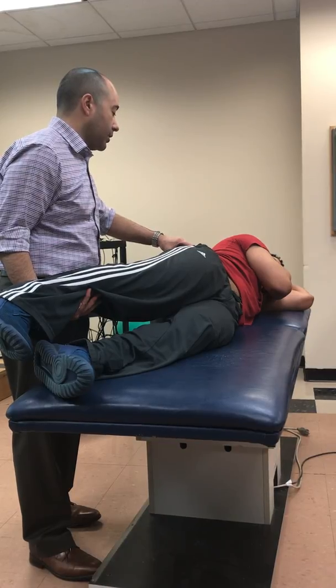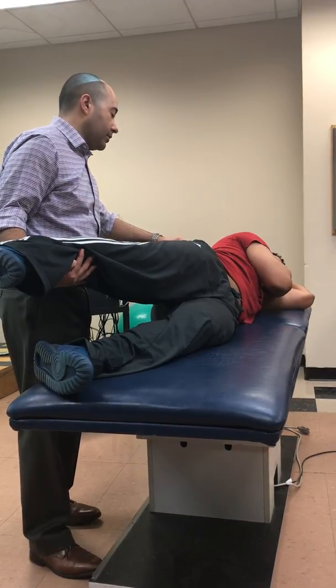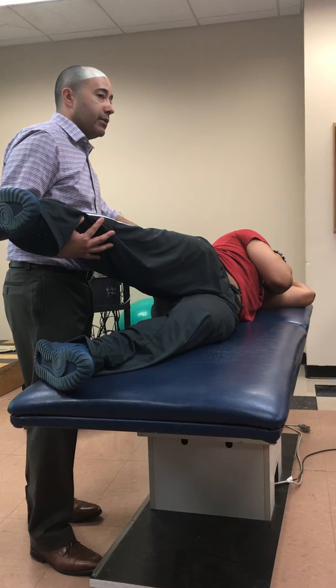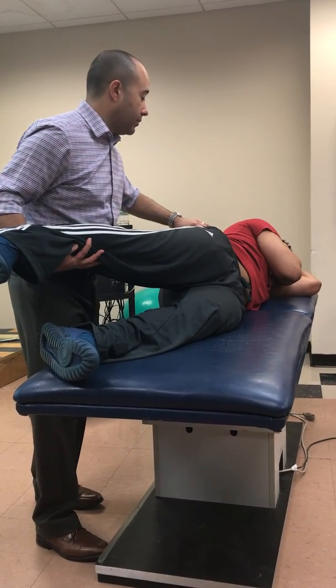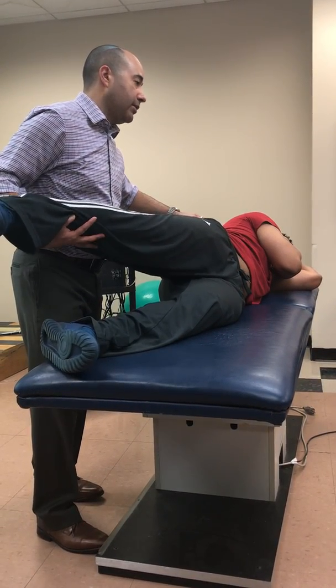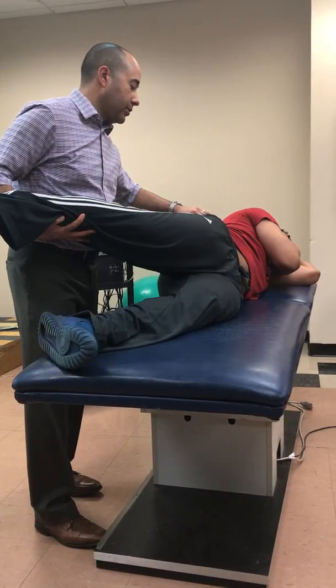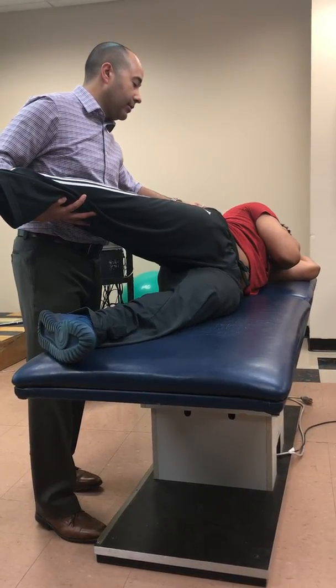Now, if we set him up in slight extension, this sets up the line of pull of glute med. So now we're going to say slowly start to lift up for me. Immediately flexion happens. Okay? So let's try and set him up a little better. Rest the knee. Rest. Okay, good. Now slowly start to lift up.